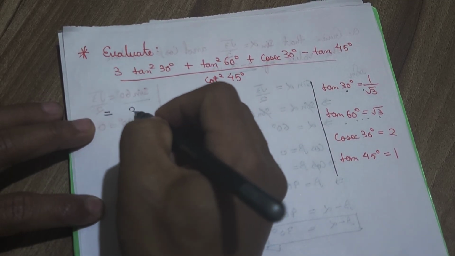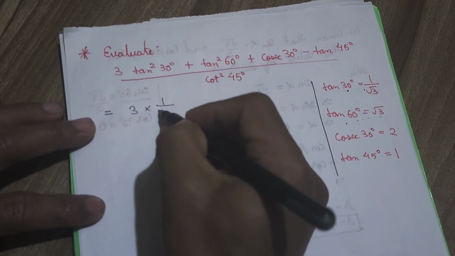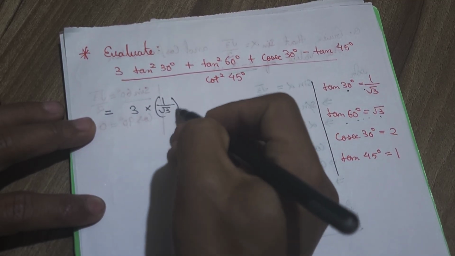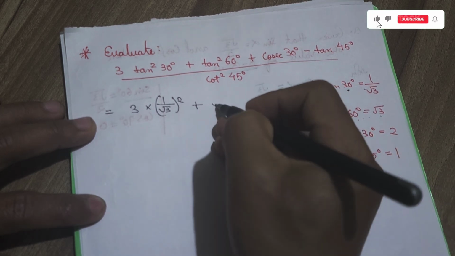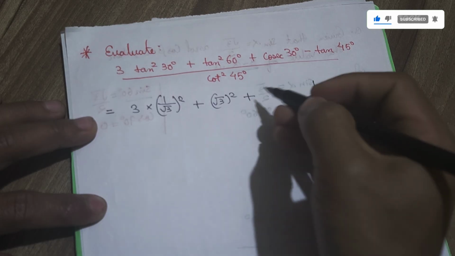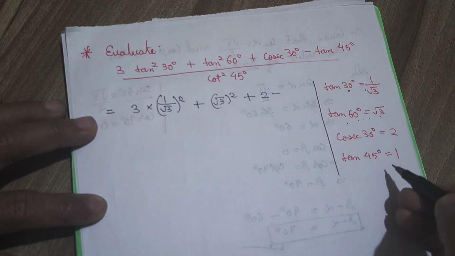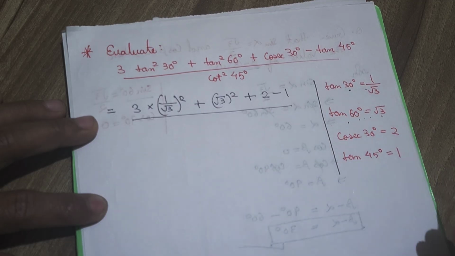So we are going to substitute all these values in place of tan 30, tan 60, cosec 30 and tan 45. So 3 into (1 by root 3) square plus tan square 60 degree, which is root 3 square, plus cosec 30 is 2, minus tan 45, 1, by cot 45.